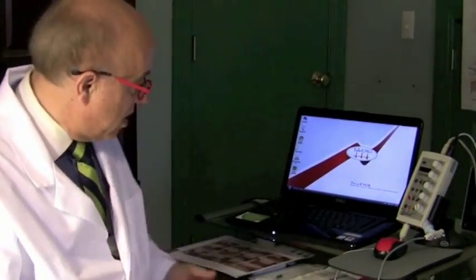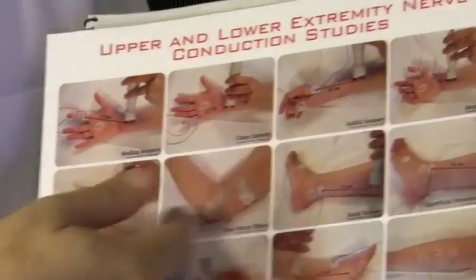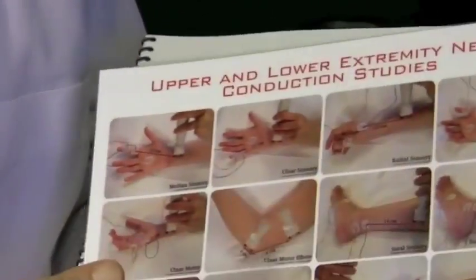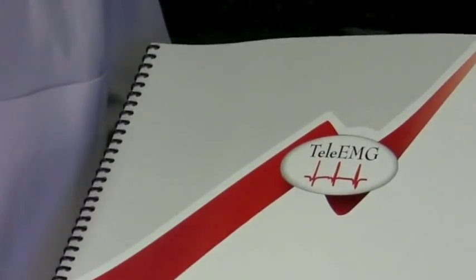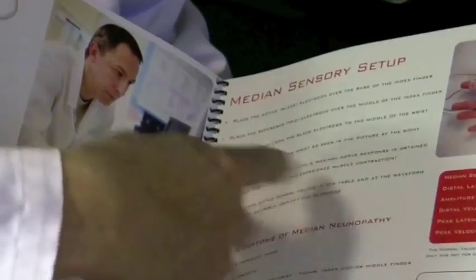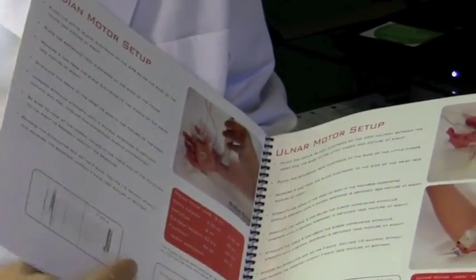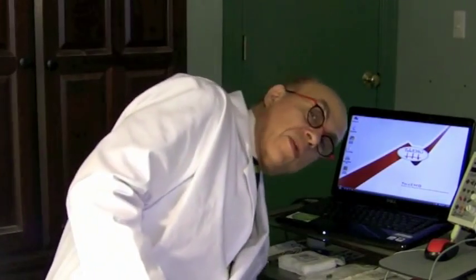But before I do that, I want to show you what I keep with me all the time by my side. I have this laminated sheet that shows you all the nerves that we study in the arm and the leg, and the distances that we use and the positions of the electrodes. And this book, which goes over the anatomy, explains how we explain the test to the patient, shows you the setup for the median sensory, for the ulnar, for the radial, gives you normal values, and shows you the position of the stimulating electrodes. So basically what I want to impress upon you is always have these resources nearby, so that if you forget something, or if you want to try something different, you can always refer to it and see if it's working well or not.